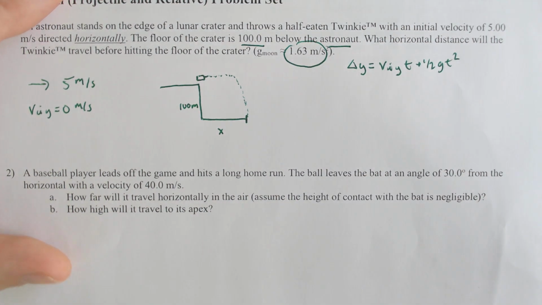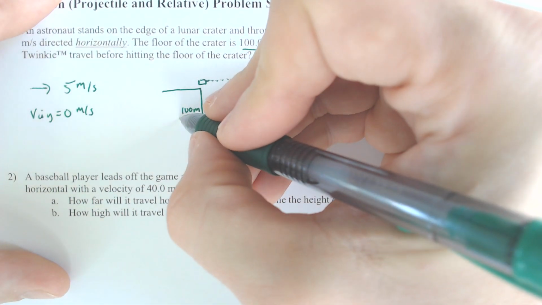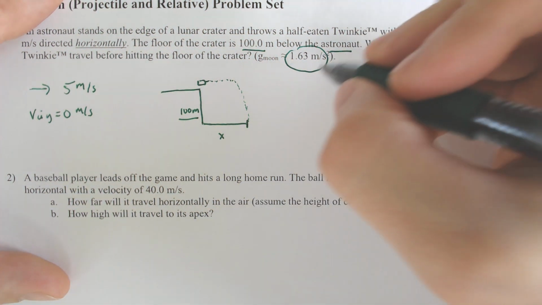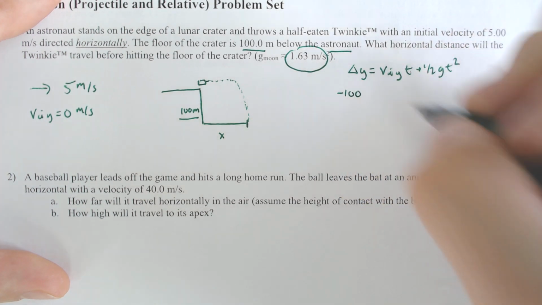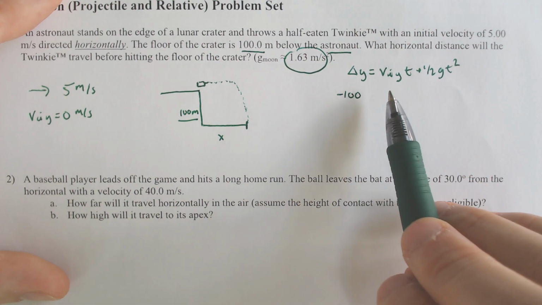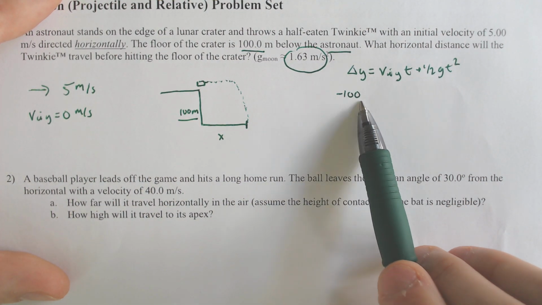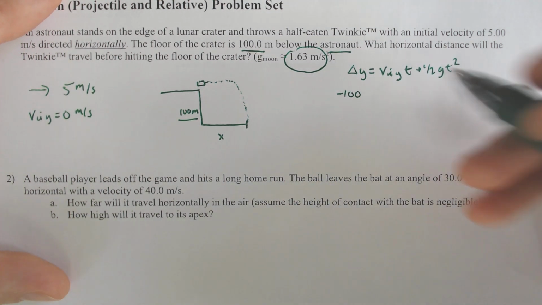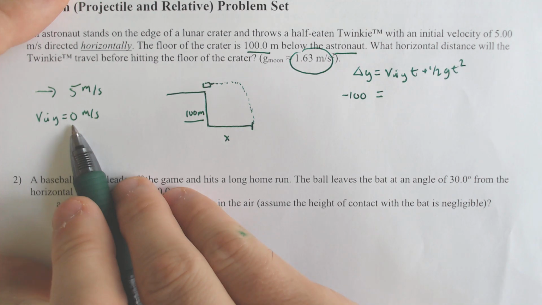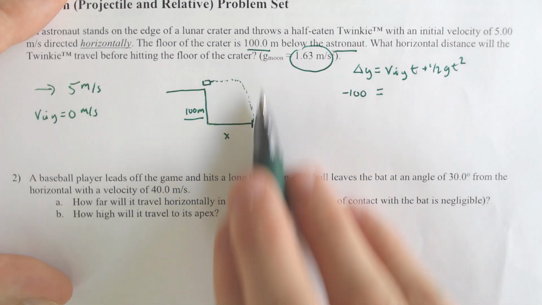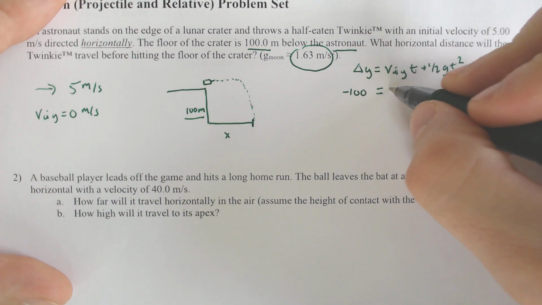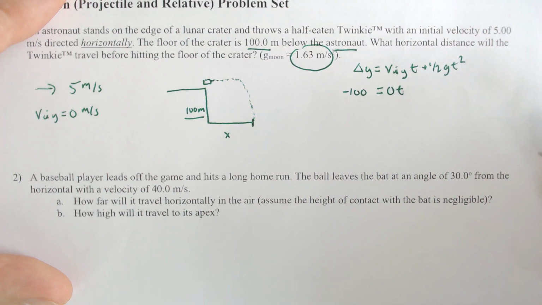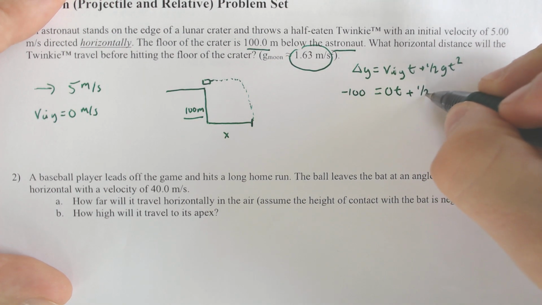How far did it fall vertically? Well, it fell vertically 100 meters, so we can fill that in. By the way, notice how I wrote down negative 100 meters. If you put positive 100, it's not going to work out as nicely. The initial velocity for y is 0 because it was thrown horizontally. There's no up and down velocity in the beginning. So this would be 0 times time, and then plus 1/2 gravity.